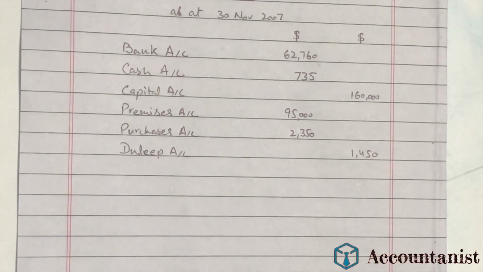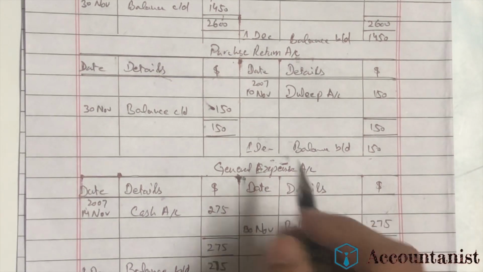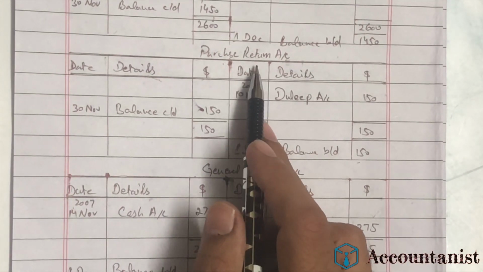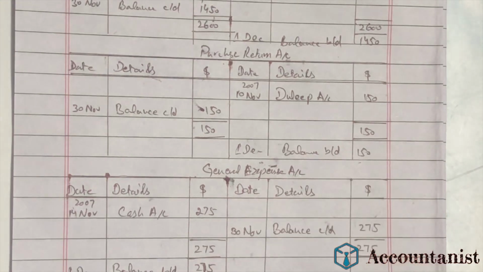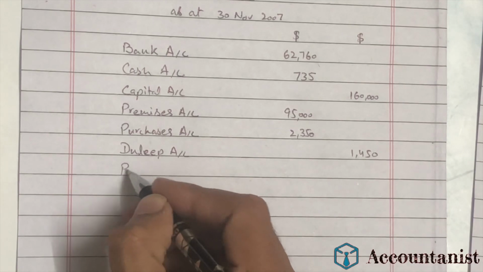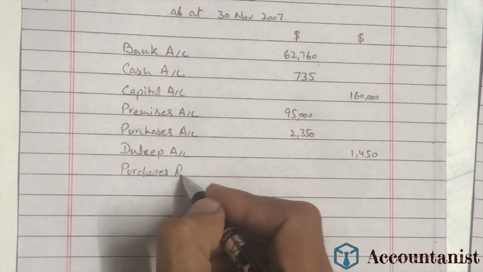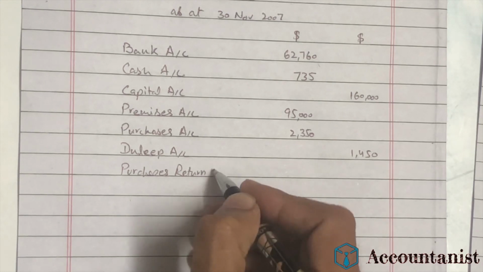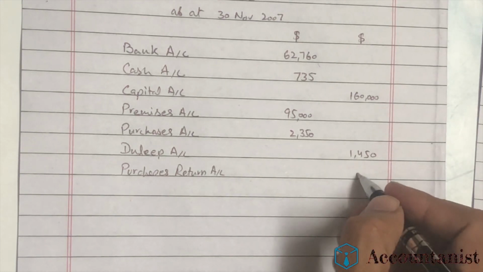The next account that we had was purchases return account, and it has a credit balance of 150. So we'll again make this purchases return account, and it has a credit balance of 150.